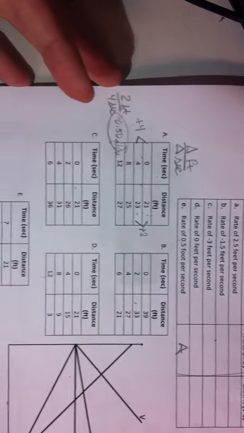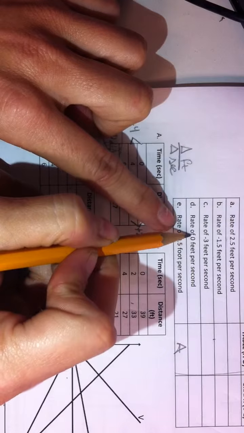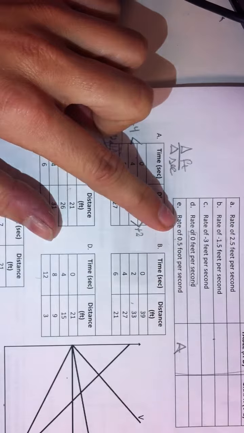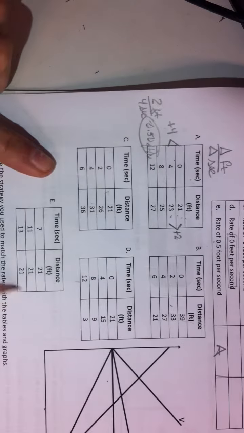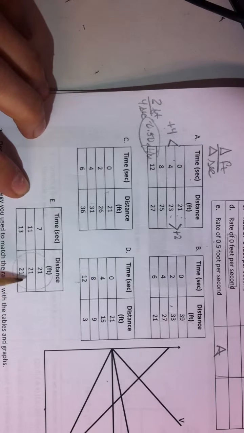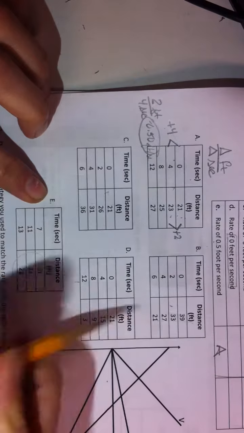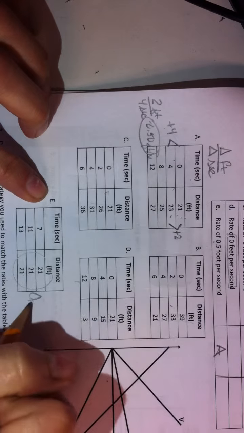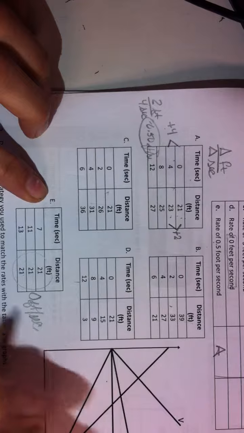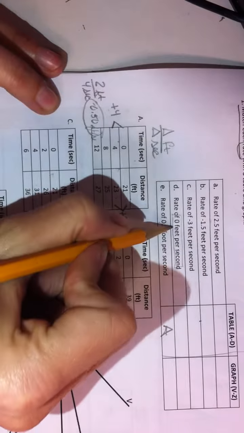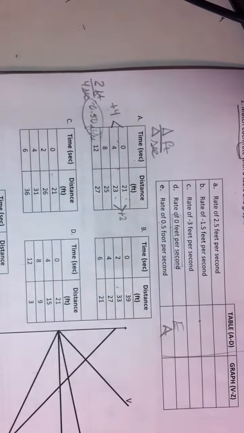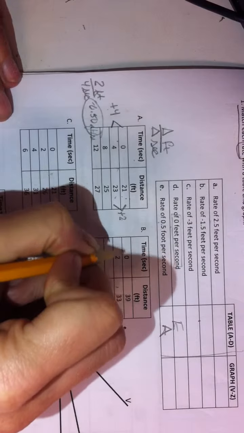Okay, let's try the next one. Well, actually, let's try the easy one. I noticed that this was a 0 feet per second. Which table does the distance never change? Ah, look, distance never changes. So that rate is going to be 0 feet per second. So E has to go here. So look at that, 2 down. So keep doing what I just showed you.